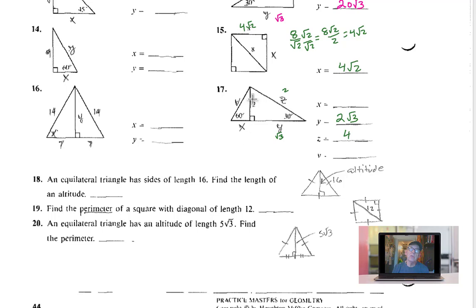Now here we have another 30, 60, 90 triangle. Now this 2 side is actually the medium sized side in this 30, 60, 90, which means x times square root of 3 came out to be 2. So to see what x is, I need to divide square root of 3 out of 2. And we need to rationalize the denominator. We get 2 root 3 over 3. And that is going to be our x.